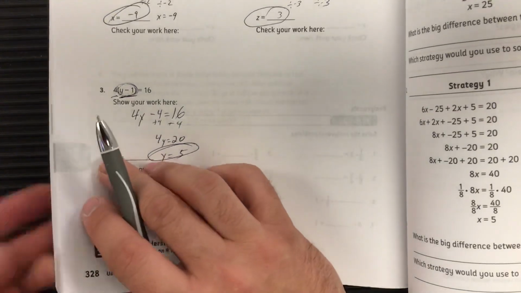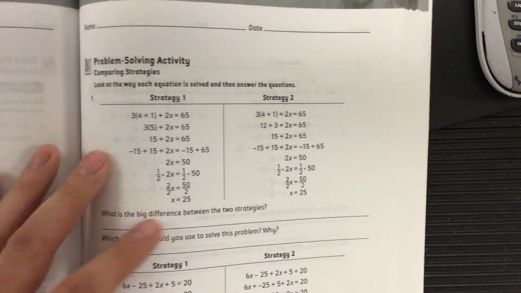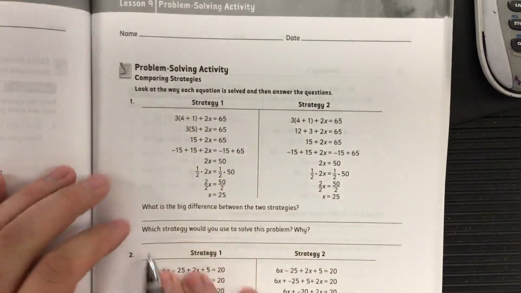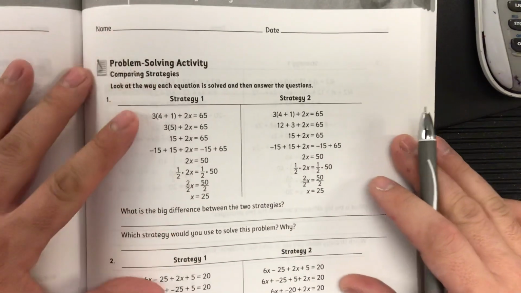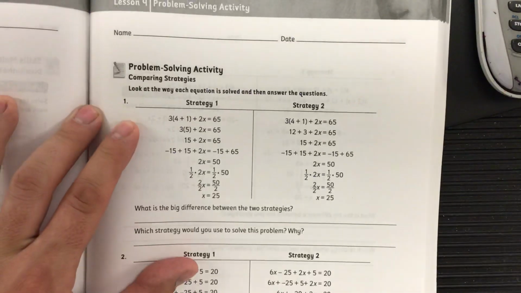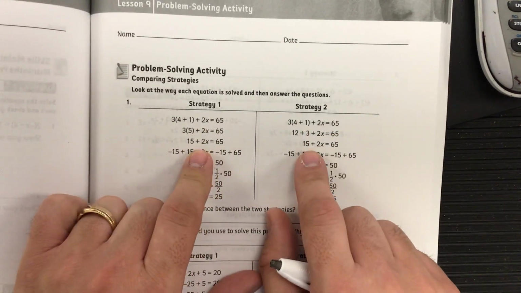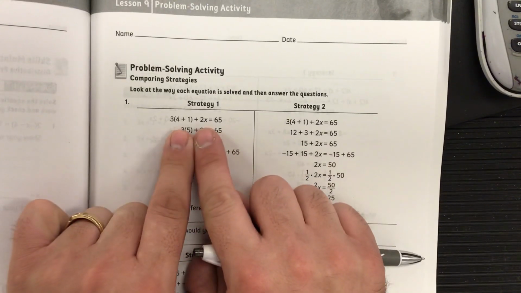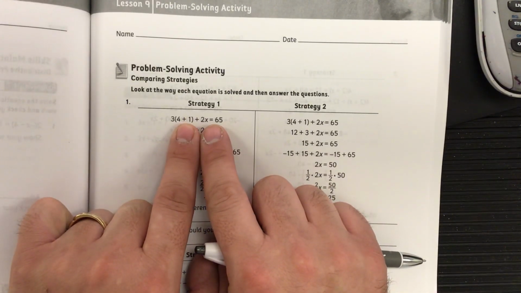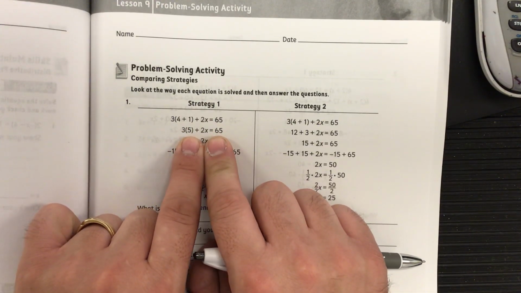All right, for the next 3 questions, all the work is done for you. Basically, we need to look and see what did they do different. They both have the same answer. Look at the different steps that they did. Okay, so look at strategy 1. What did they do first? How did they get from the first step to the second? What did they do?